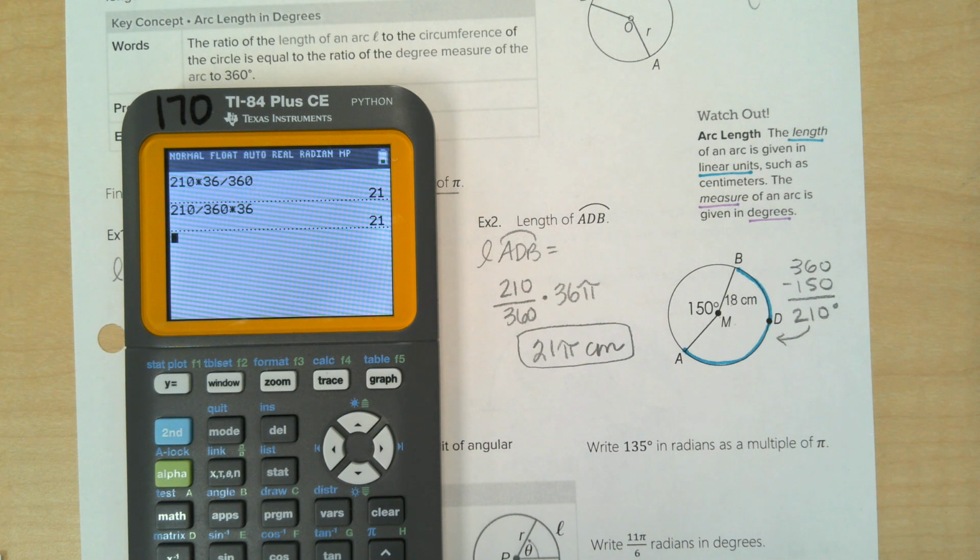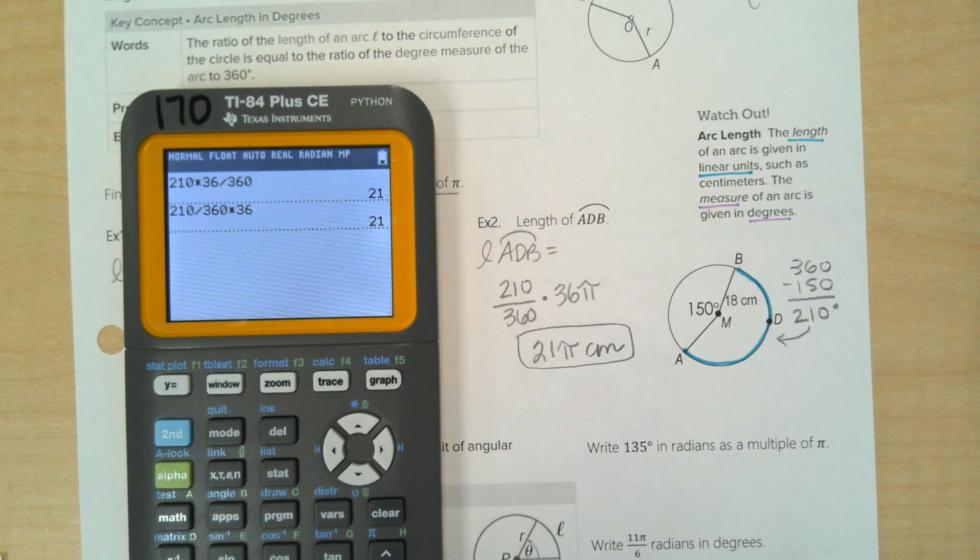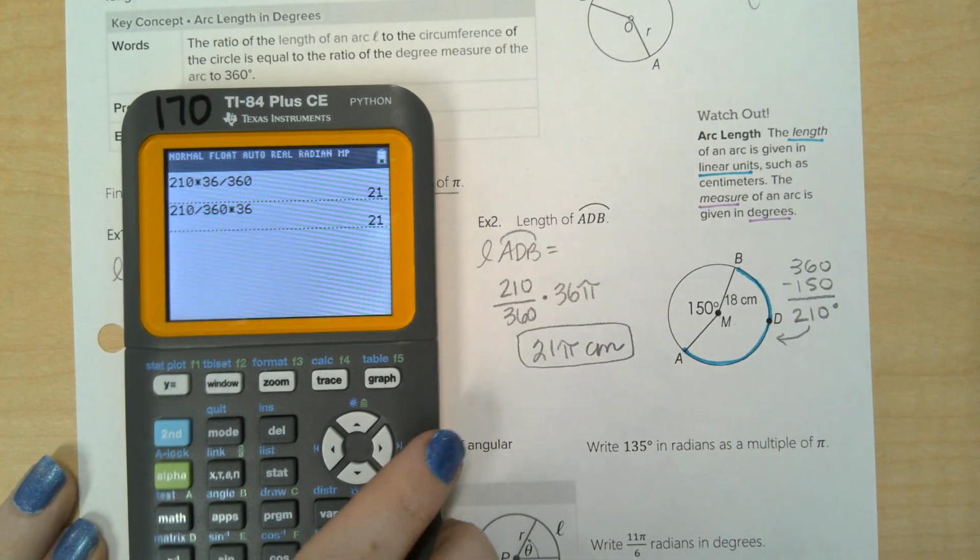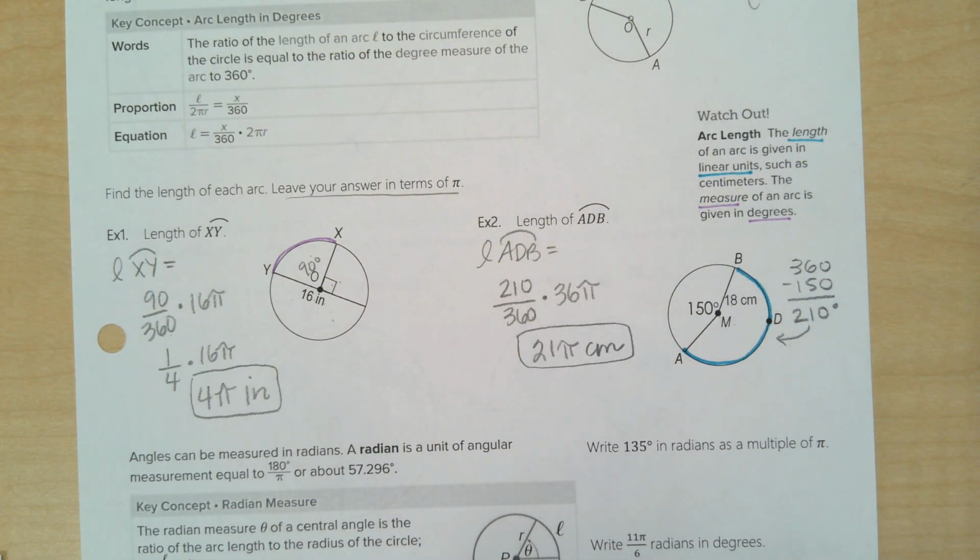Questions about arc length? Remember, arc length is a fraction of the circumference. Okay. New thing. Well, arc length is new too, right? You guys have never done arc length. Okay, here's the new thing.